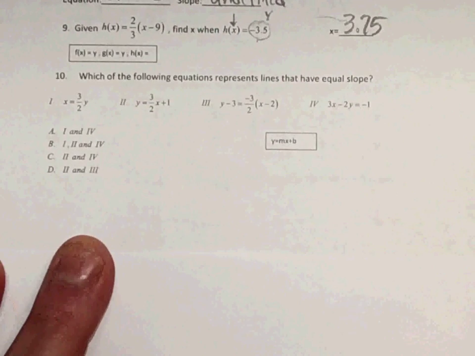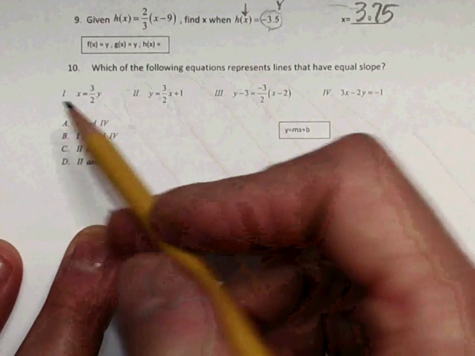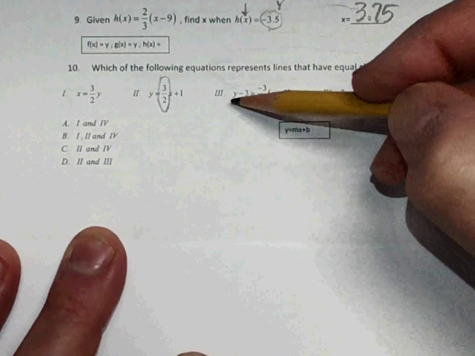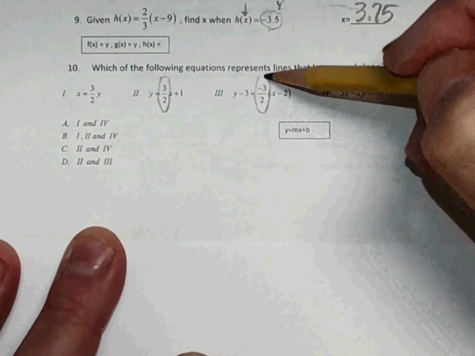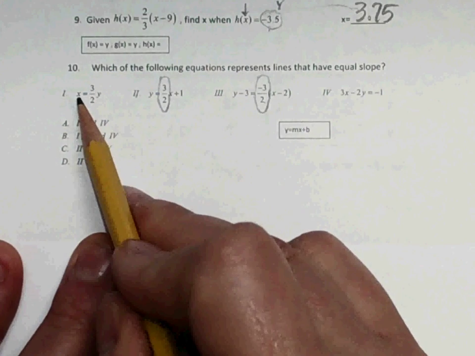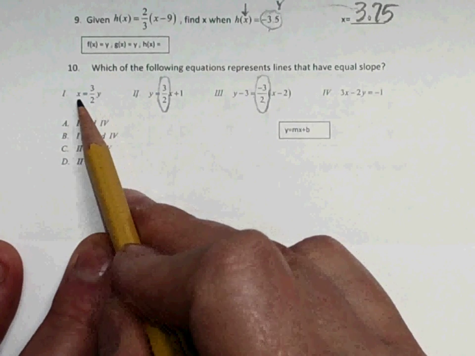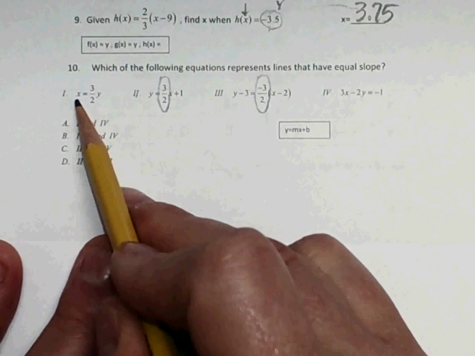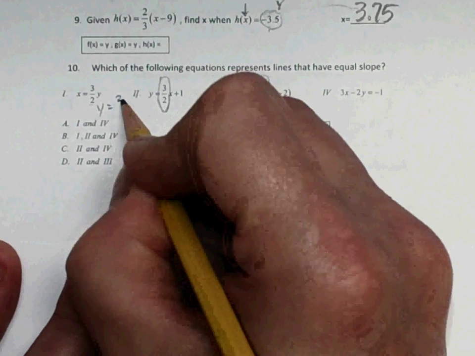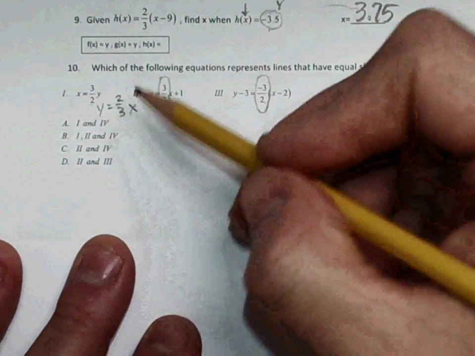Which of the following have equal slope? I'll look for things that are solved for y. That's solved for y. This is point slope, so the slope's in the middle. These two aren't the same, so 2 and 3 can't be the same. This one is not solved for y. It's solved for x. So if I multiply by the reciprocal, I get y is equal to 2/3 x. Well, that's not the same.